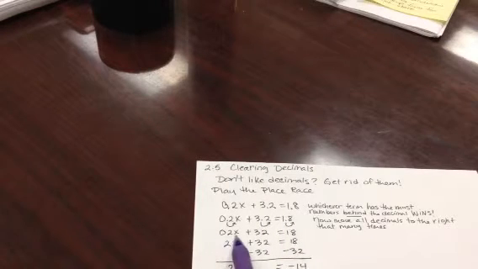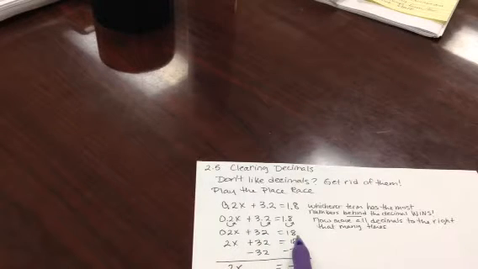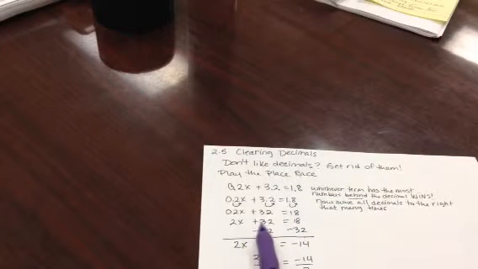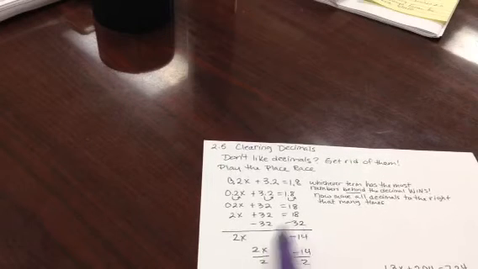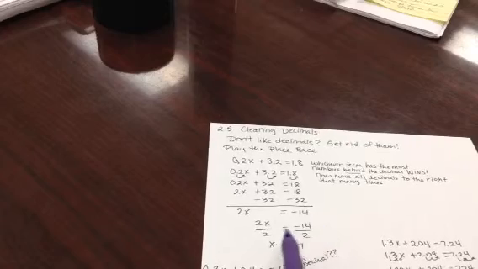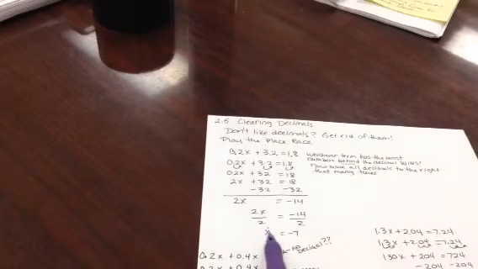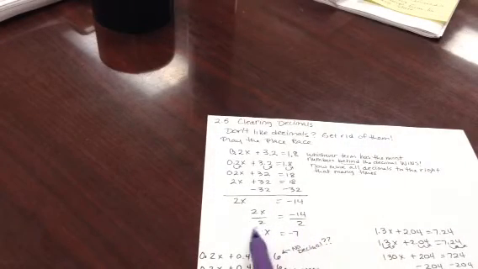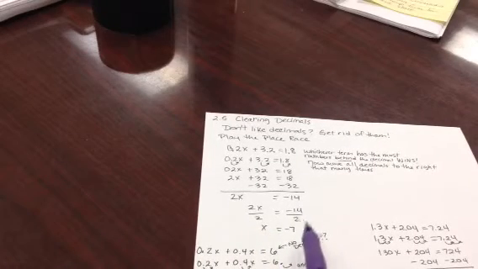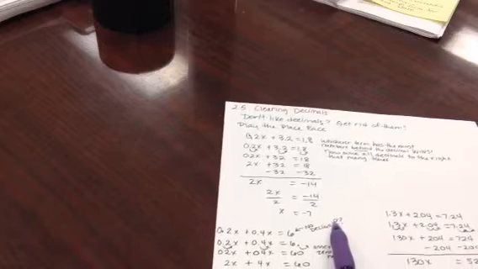So now I have 0.2x, which is just 2x, plus 32 equals 18. And I finish solving like normal. I'm going to make my 32 go away. I'm going to subtract 32 from both sides, and I'm left with 2x is equal to negative 14. To make my 2 go away, I'm going to divide by 2 on both sides, which leaves x is equal to negative 7. And we can plug that in to make sure that works well.